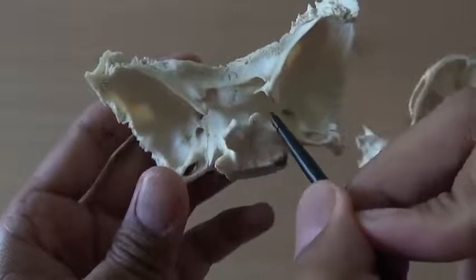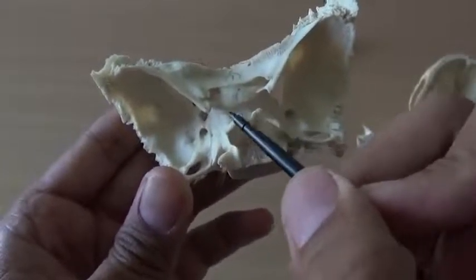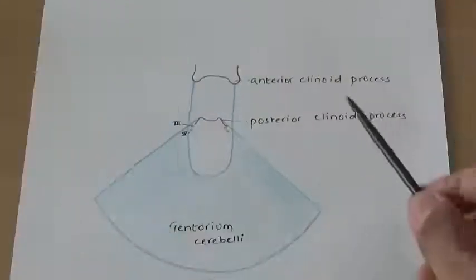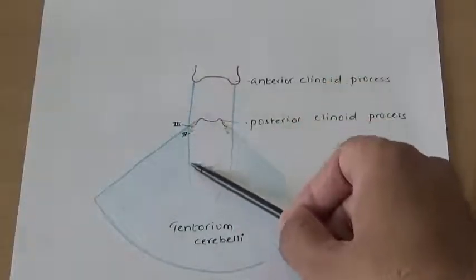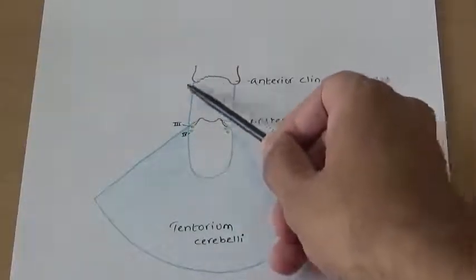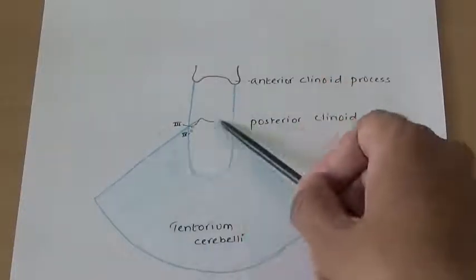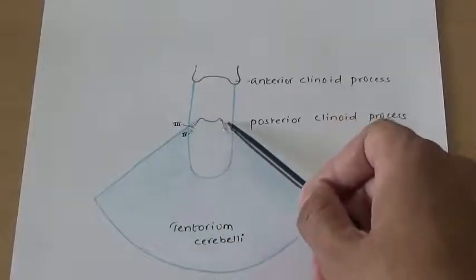Now posterior clinoid processes will provide attachment to the attached margin of tentorium cerebelli. Let me show you in a diagram. Now here in this diagram you can see this is tentorium cerebelli, which has got a U-shaped free margin which is attached to the anterior clinoid process that we have discussed, and this is the attached margin which is attached to the superior border of petrous temporal bone and then to the posterior clinoid process.